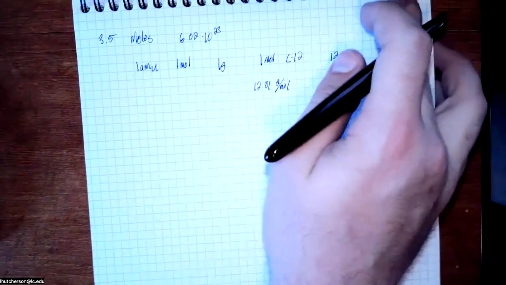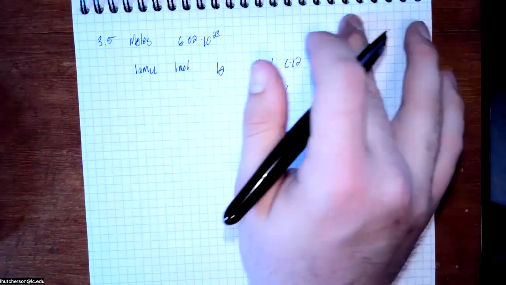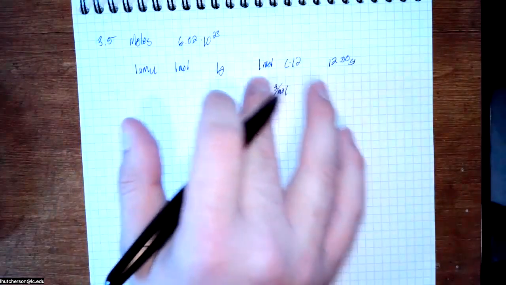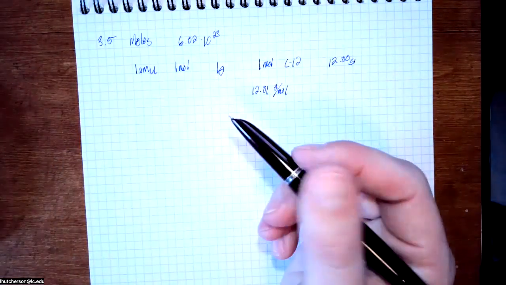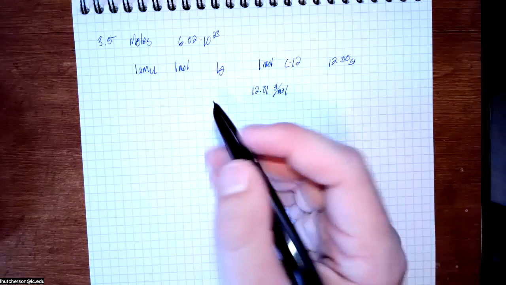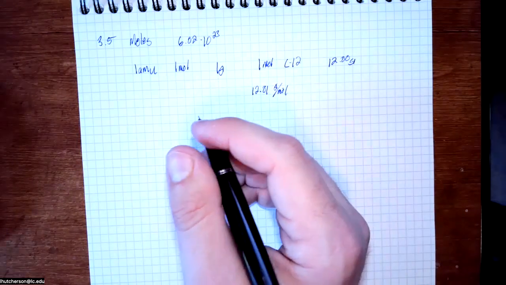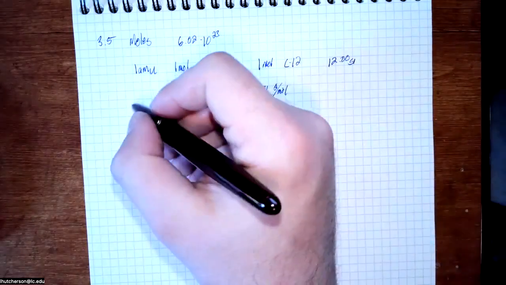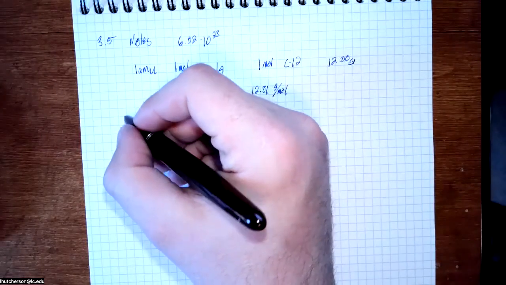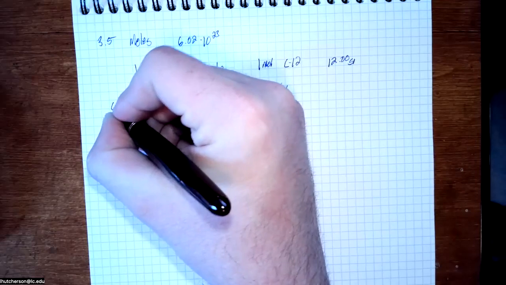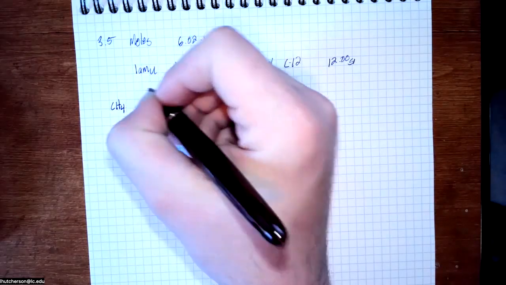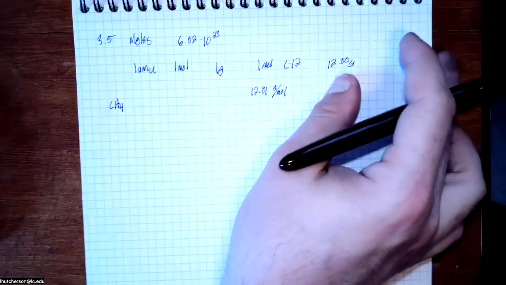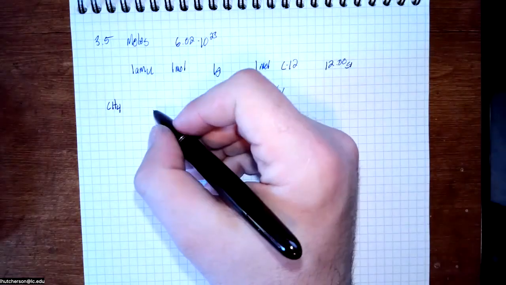Right. Now, that's all good and well, but oftentimes we're dealing with compounds. So let's look at how we do that. Let's say that I have a methane molecule. Methane has a formula of CH4. We'll talk about where that name comes from in chapter 4.